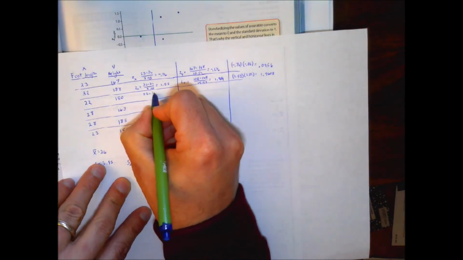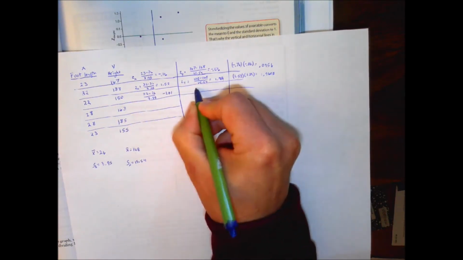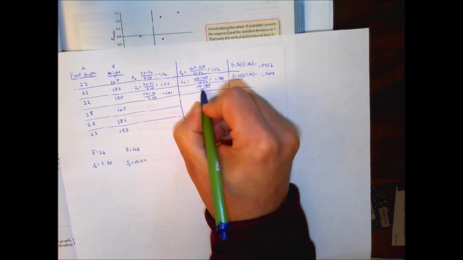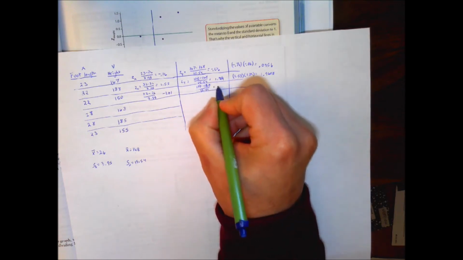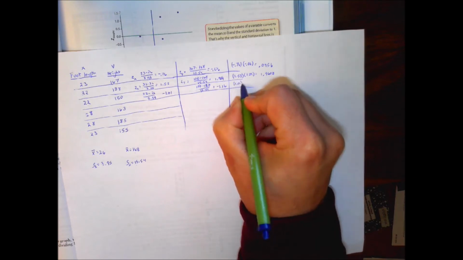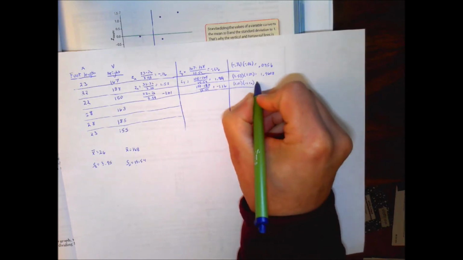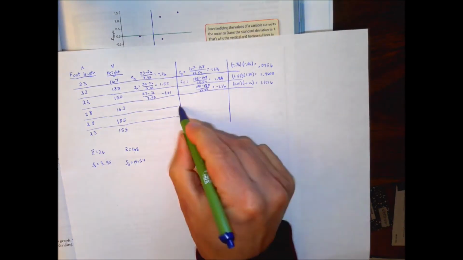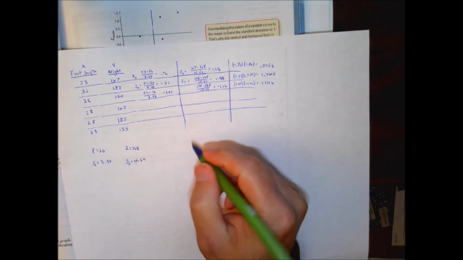Okay, so 22 minus 26 over 3.95 gives you negative 1.01. This one here we have 150 minus the 168 divided by the 15.54, which gives you about negative 1.16. And I multiply the negative 1.01 times the negative 1.16, and it gives me 1.1716. Okay, so I want you to pause the video and calculate these other ones here, and then unpause it and see what our answers are.